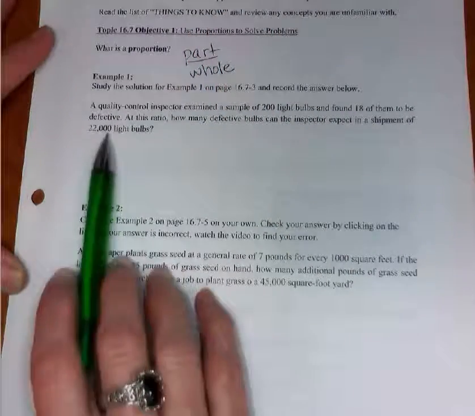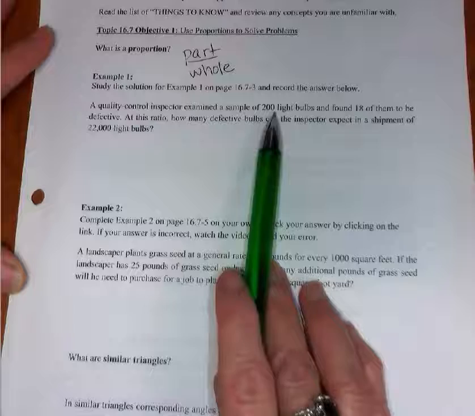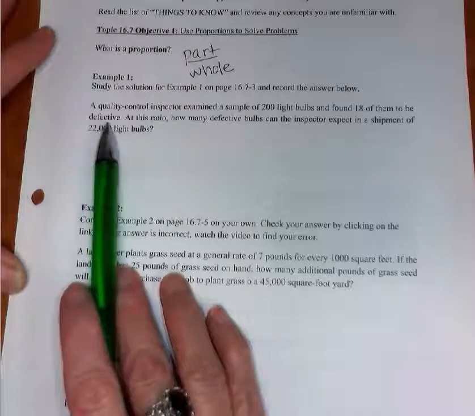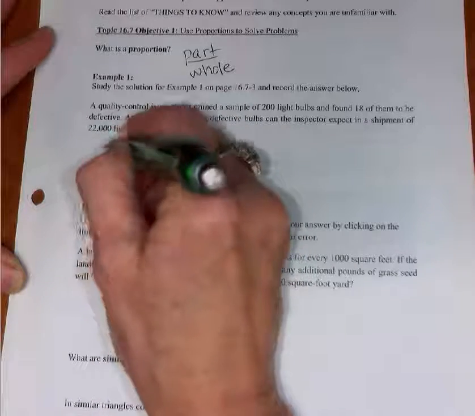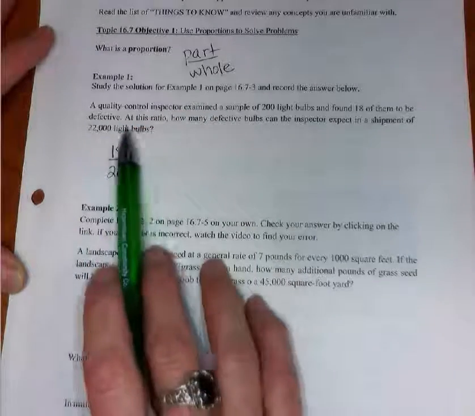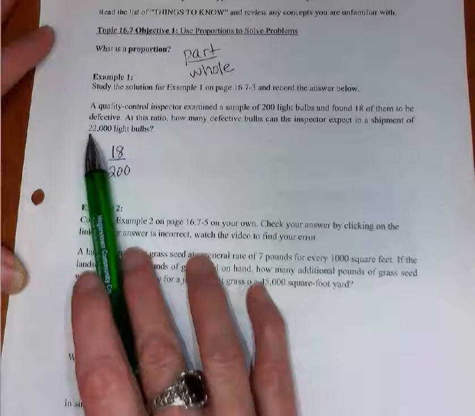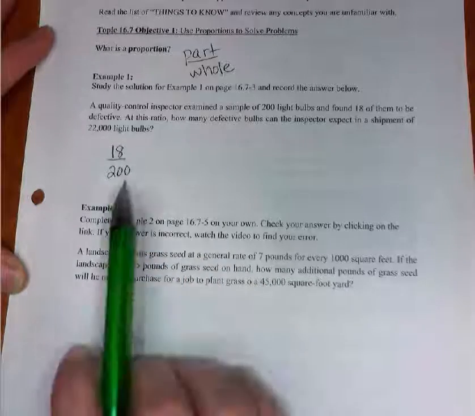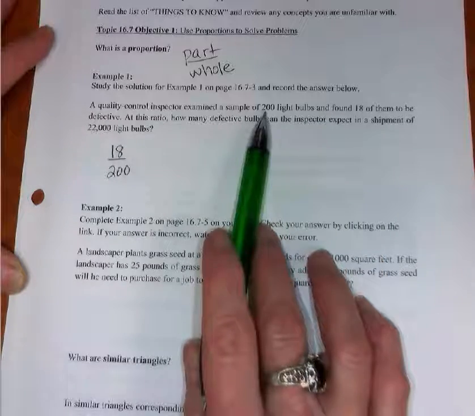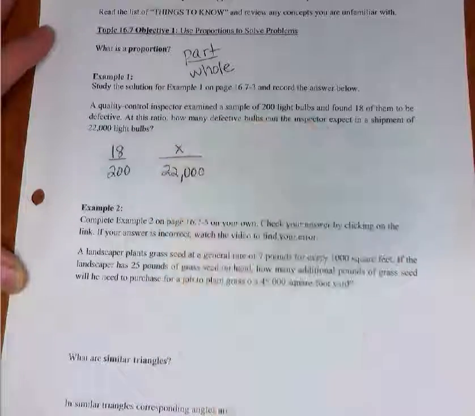So in this example here, it's talking about an inspector examining light bulbs, and he has a sample of 200 and found that 18 out of that 200 are defective. So you can write that as a ratio, 18 out of 200. And then it says, at this ratio, how many defective bulbs can the inspector expect in a shipment of 22,000? So it should be proportional in nature. If 18 out of 200 are defective, how many would be defective out of 22,000?